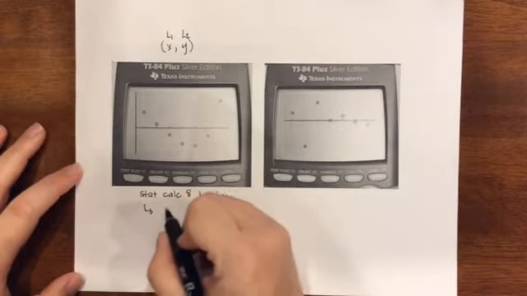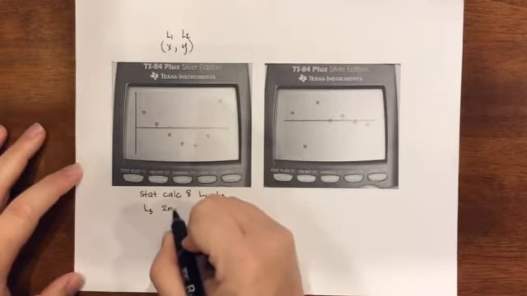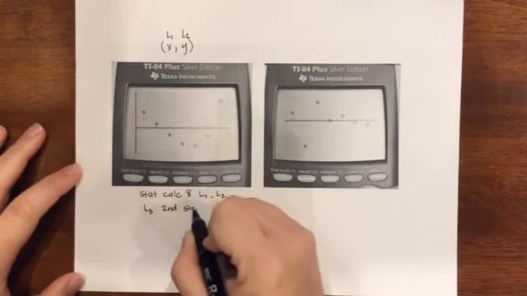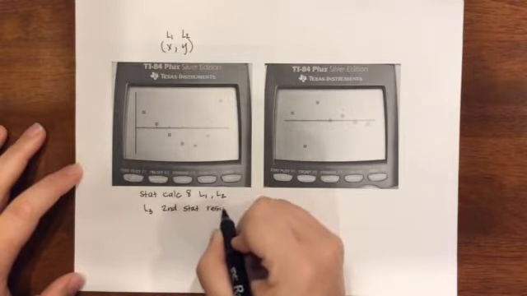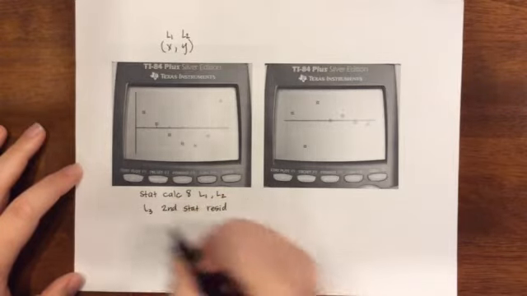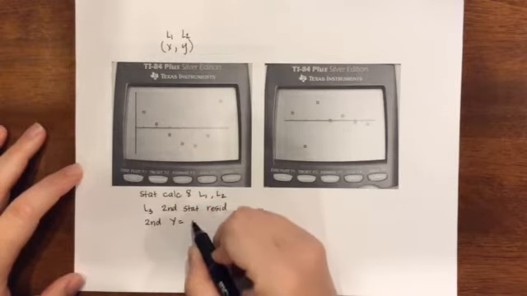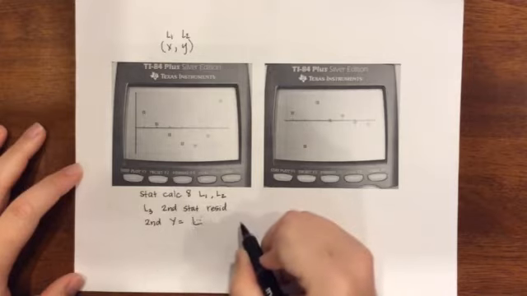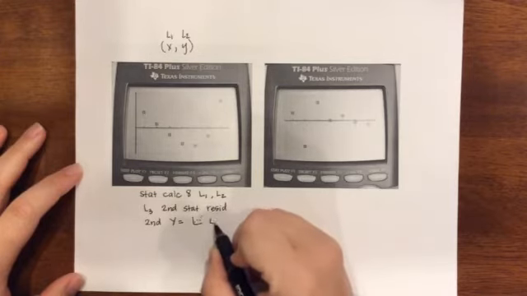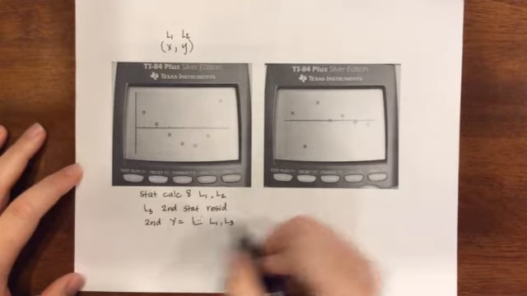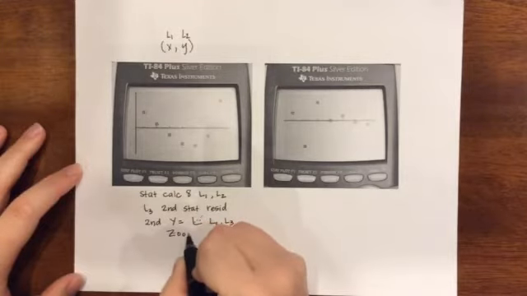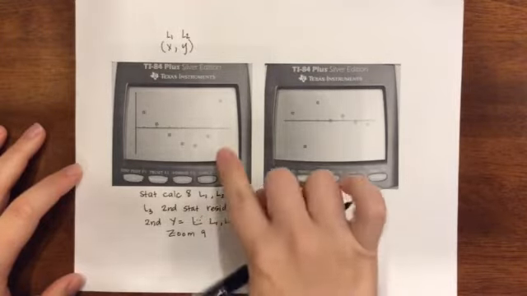Then in list 3, I went to second, stat, residual, and I plugged that into list 3. Then I graphed it by going to second, y equals, picking the scatter plot, and then choosing list 1 and list 3. Then I did zoom 9, and that's what that picture looks like.